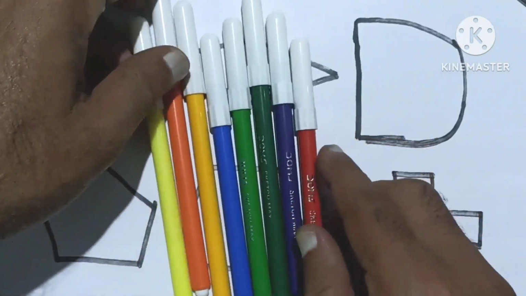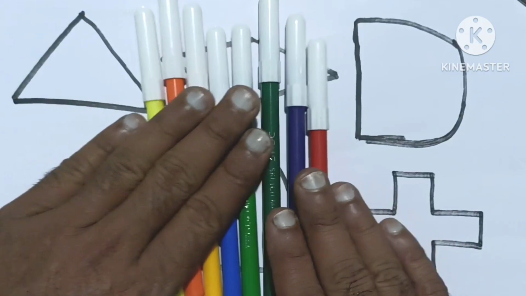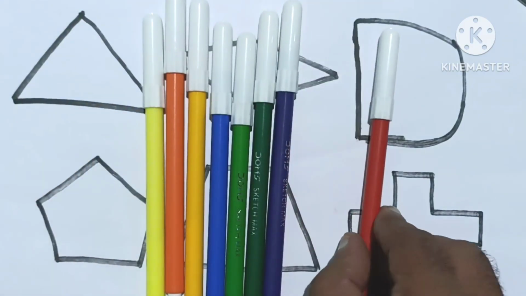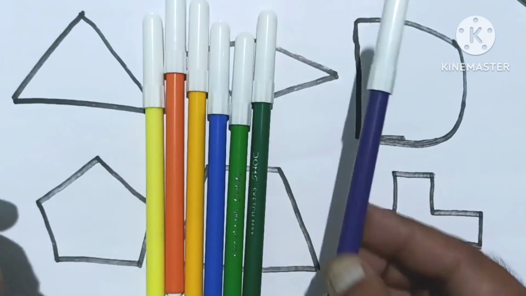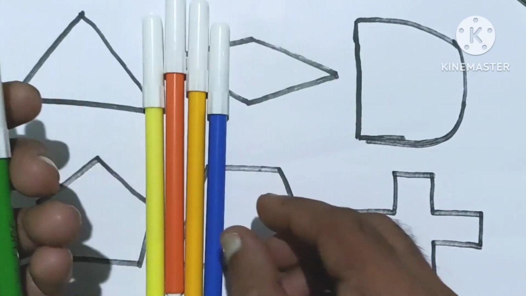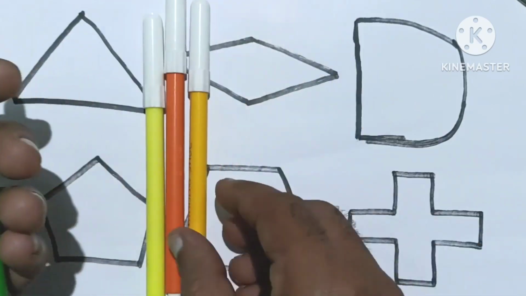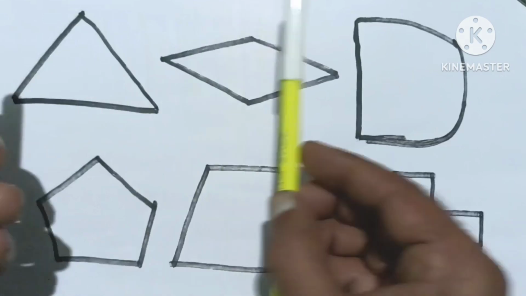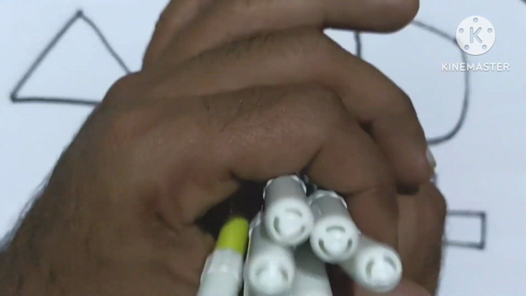Learn some colors kids. Look at this. This is very nice and cute colors. Learn it. Red color, purple color, forest green color, green color, blue color, yellow color, orange color, yellow green color.